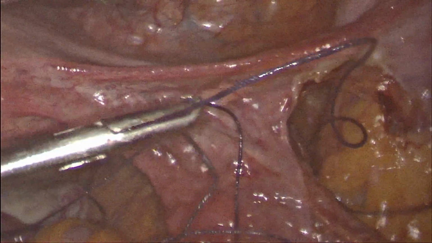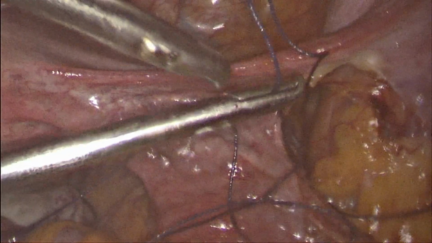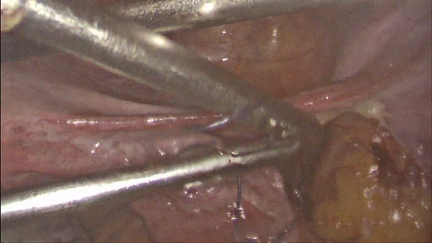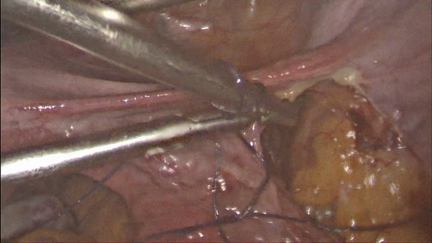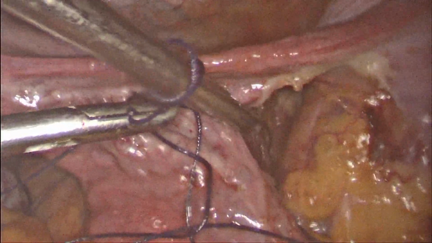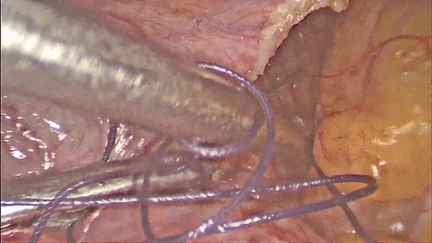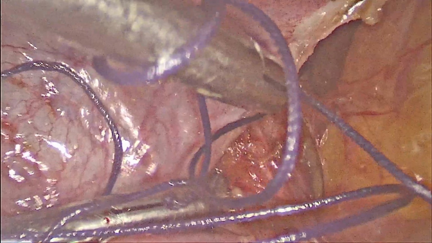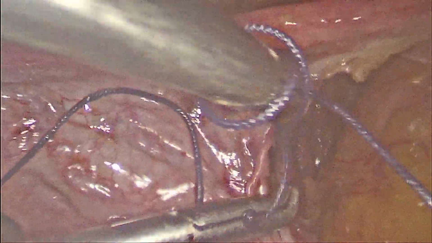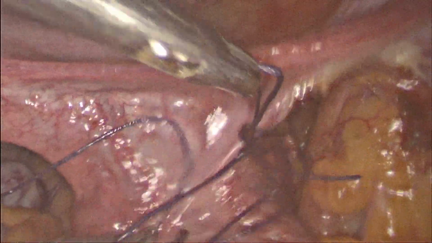To tie the shoelace pattern, the free end of the suture should be held a little longer, and then the short end of the suture should be held midway, not at the tail end of the short stitch.